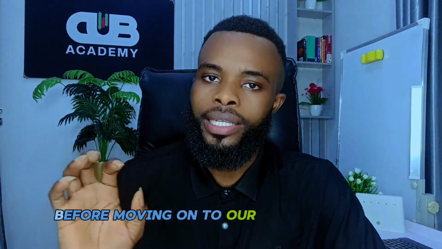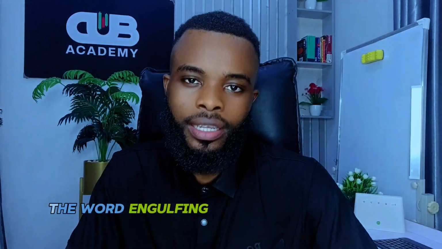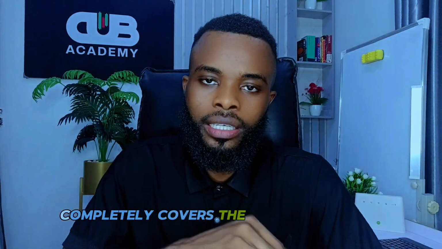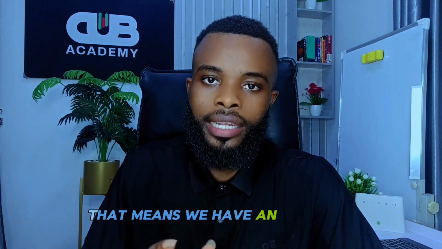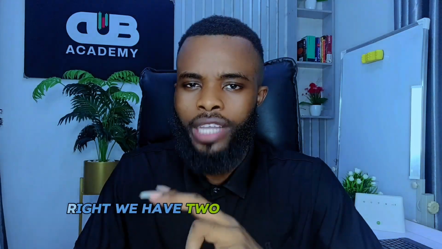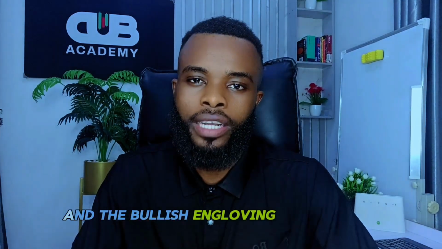Before moving on to our chart, let me explain what the engulfing candlestick pattern is all about. The word engulfing literally means when one big candle, as big as twice the previous candle, completely covers or engulfs the previous candle. That means we have an engulfing candlestick pattern. And we have 2 types of engulfing candlestick pattern, which are the bearish engulfing candlestick pattern and the bullish engulfing candlestick pattern. So we're going to move on to our chart right now.